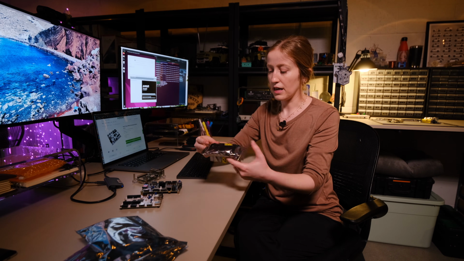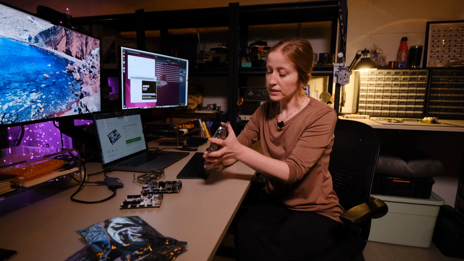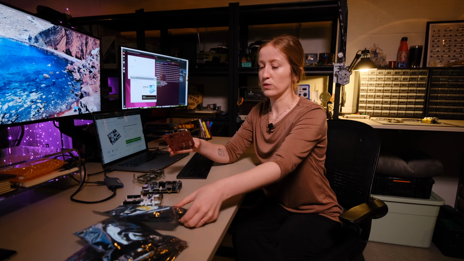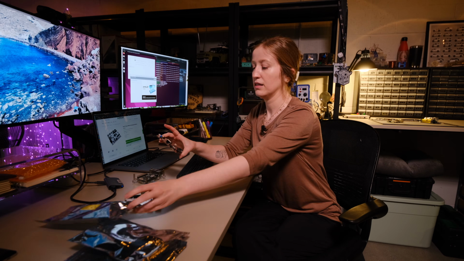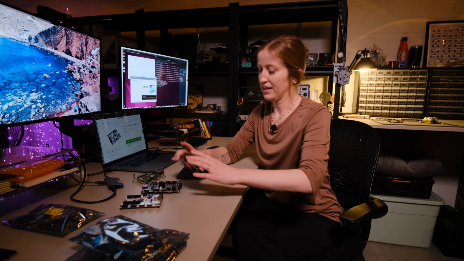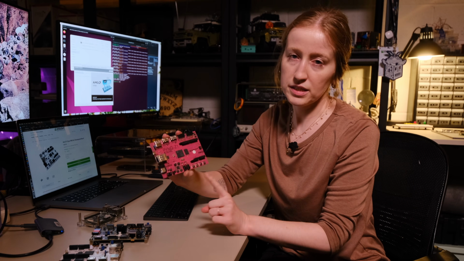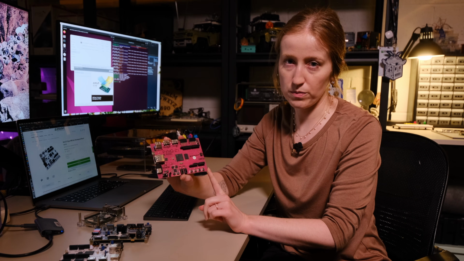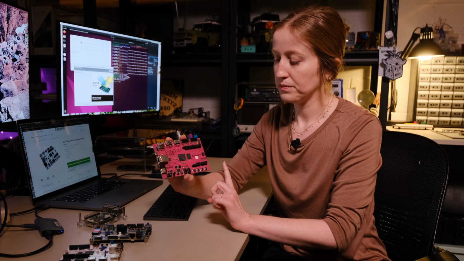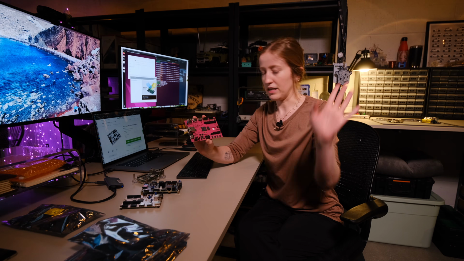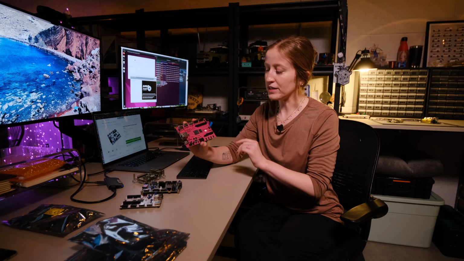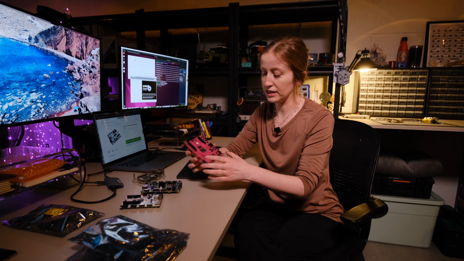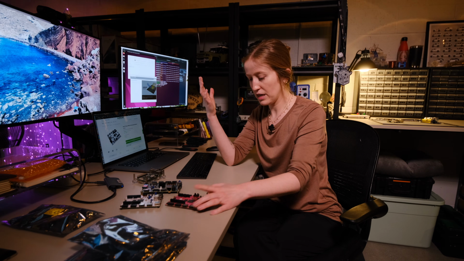And then the other one I have here is the PYNQ Z1. I'm not handling these well for ESD. They'll survive, hopefully. So this is the PYNQ Z1. This is a fun one. There's a lot of Python Jupyter notebooks for this. That needs a whole other video on itself for tutorials, but this is another good beginner one, and has its own kind of community to it.